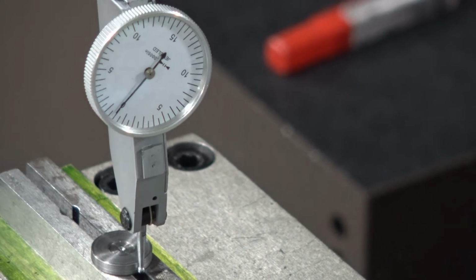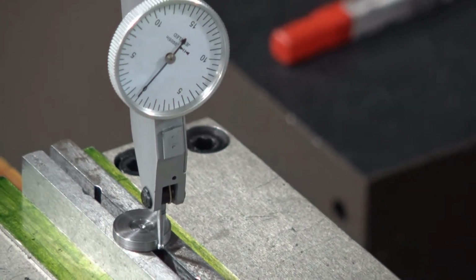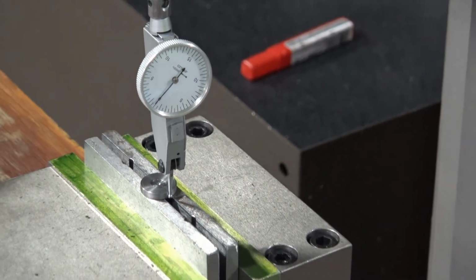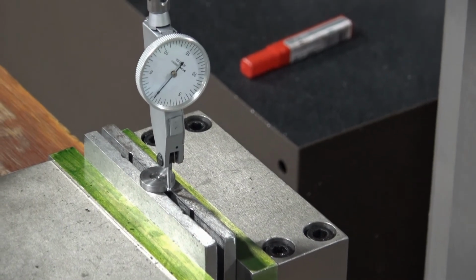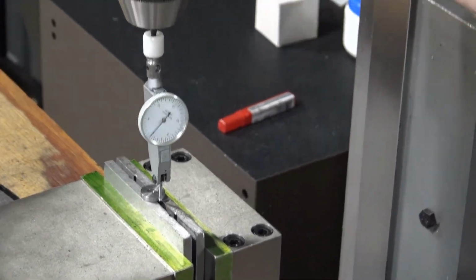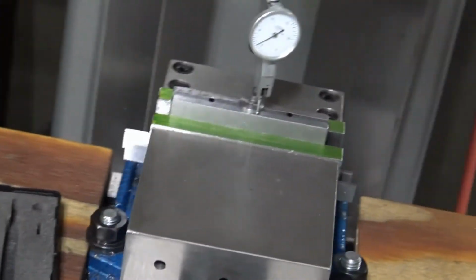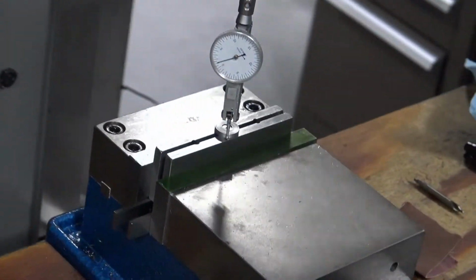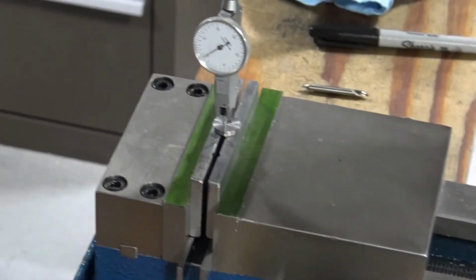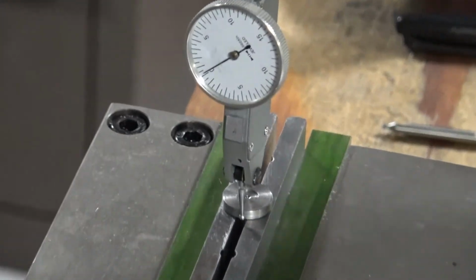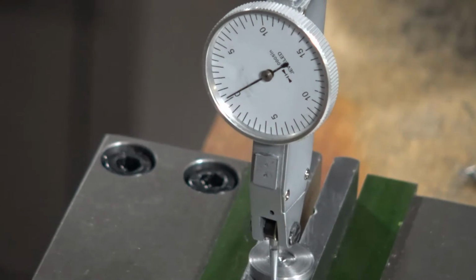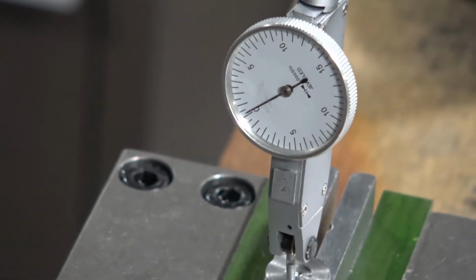Small variations of this procedure don't cause any problems, but try to stick with the procedure as best you can. So now that we're at 3 o'clock, let's rotate back to 9. And that side reads within a couple of tenths of 0.